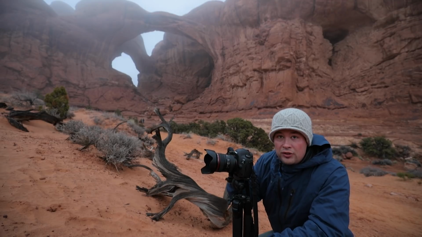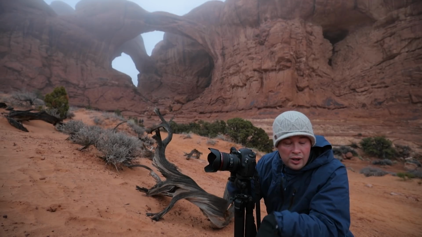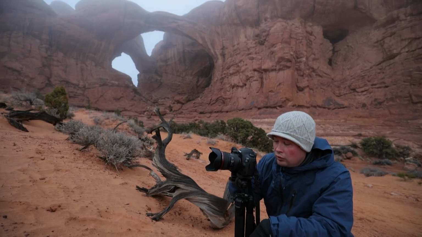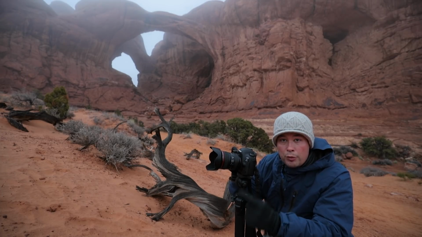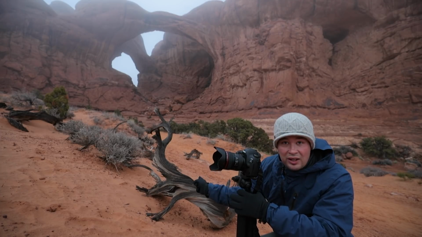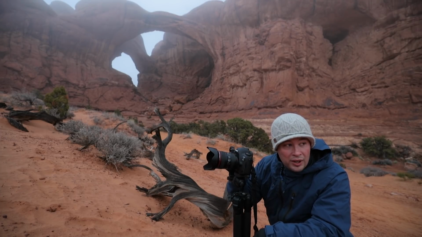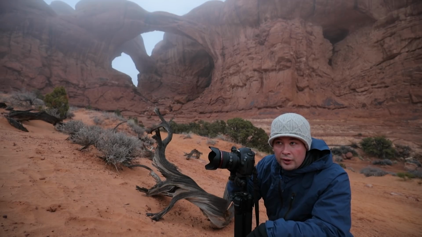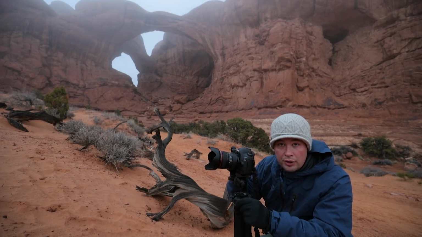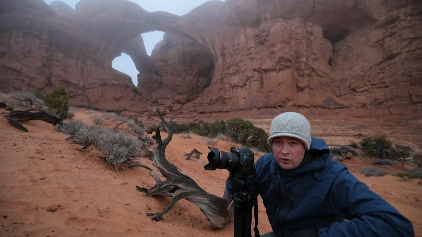Okay, so we made it to Double Arch. It's right there, and this cloud cover is looking really cool, so I'm gonna try to shoot some stuff. I'm gonna put Mike with his beautiful red jacket in there again. I'm also gonna be using this really awesome tree as a foreground interest. And I might have to focus stack, but I think we're gonna come away with some really cool shots here because of this crazy cloud. So let's see what happens.